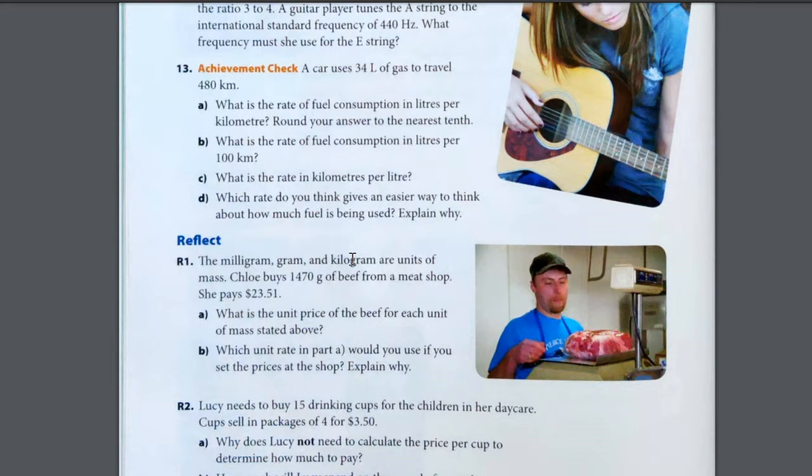We want to know the rate of fuel consumption in liters per kilometer. And then we want to know the rate in liters per 100 kilometers. And then we want to know the rate in kilometers per liter. So we have 3 different rates that we're going to calculate here. And then we want to determine which is the easiest way to think about the amount of fuel being used.